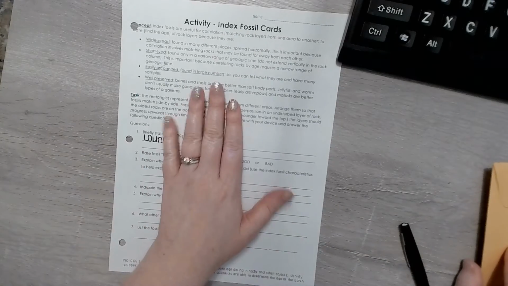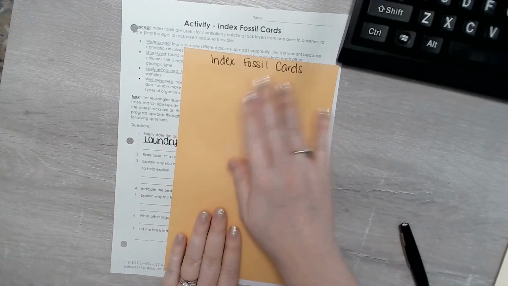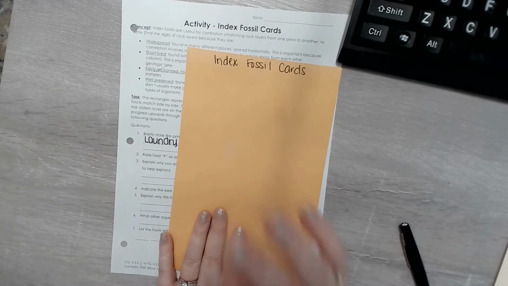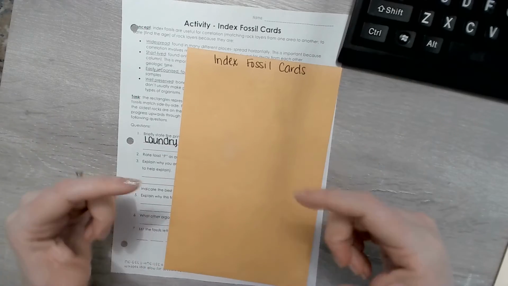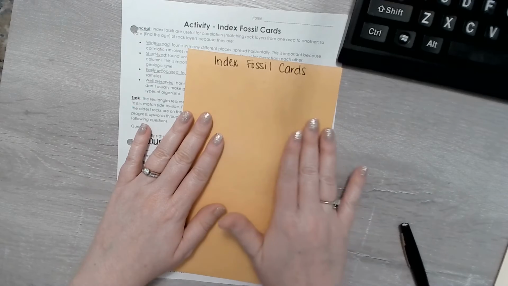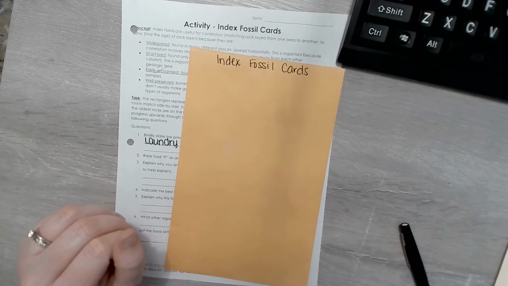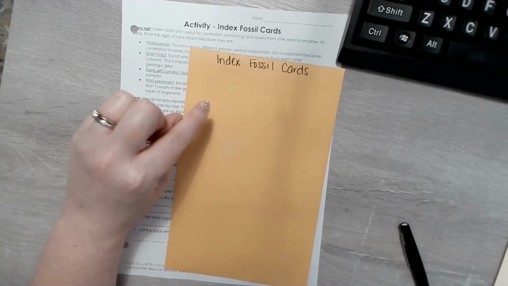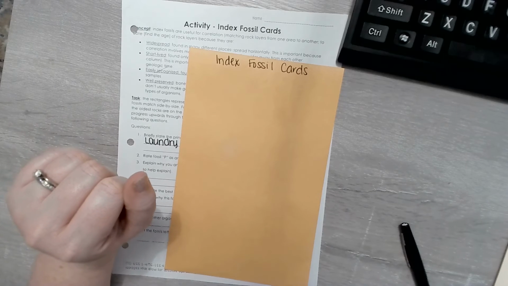Remember, if you choose this one, it can only be done in class. You'll need one of these full envelopes that go along with it. As soon as you're done creating your staircase, take a picture of it, and then return this back to where you received it so that someone else can use it during class. Make sure you submit the picture of the index fossil and the work page to the Dropbox.